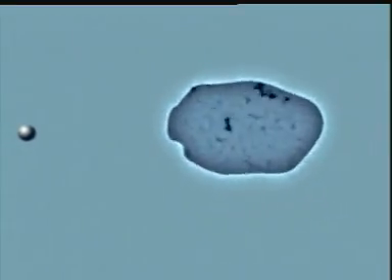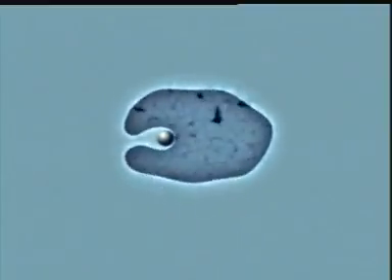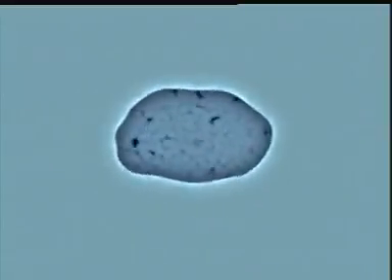Lysosomes float around in the cytosol, and if they come upon anything that should not be there, they engulf it like an amoeba. The lysosomes are essentially bags filled with acidic enzymes which are able to digest large molecules. Lysosomes also recycle waste materials.